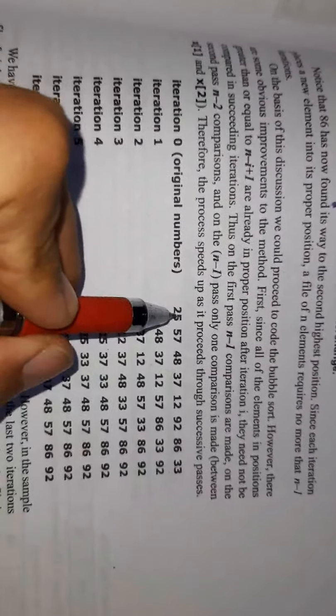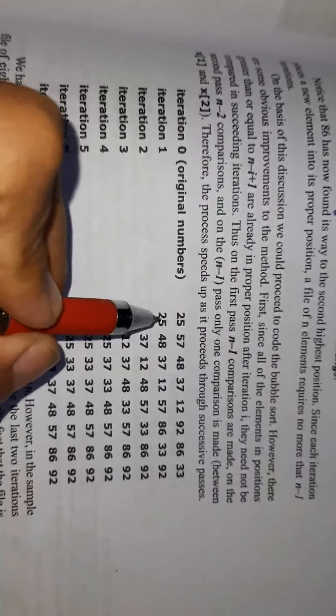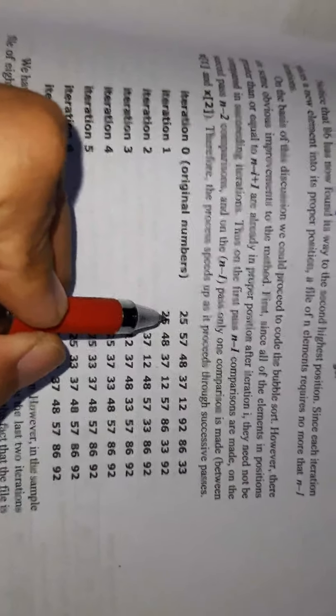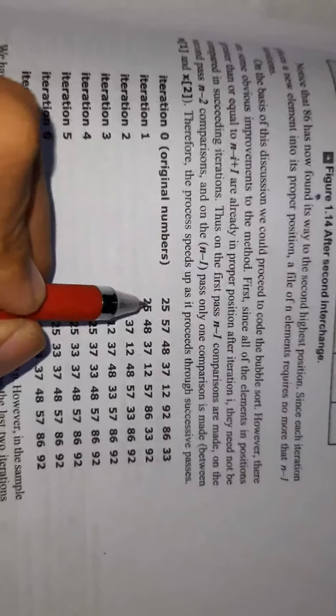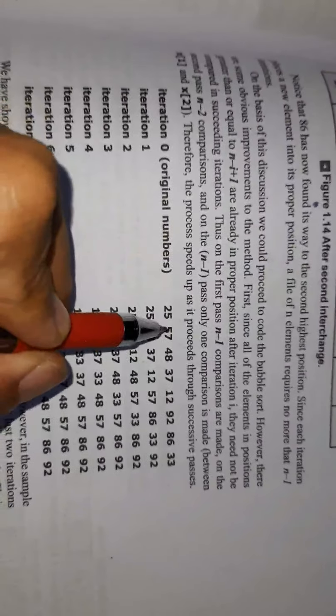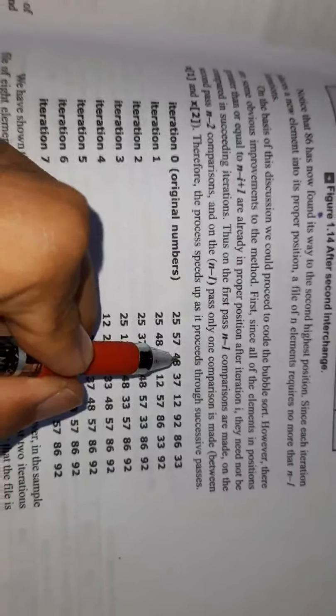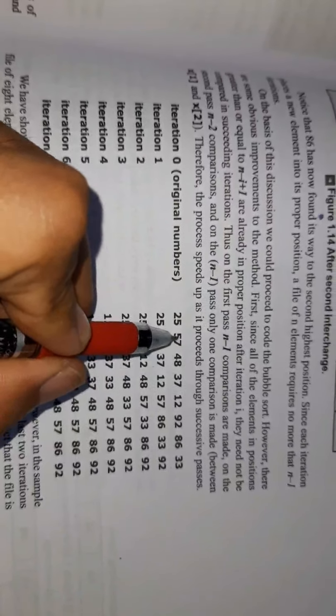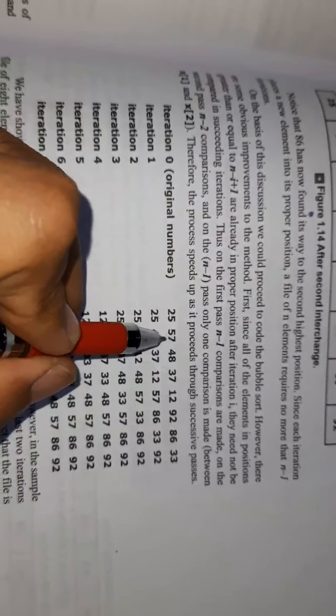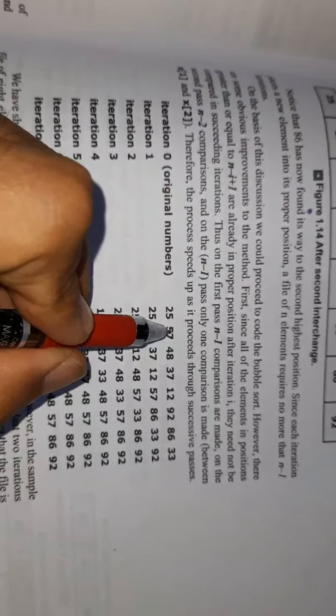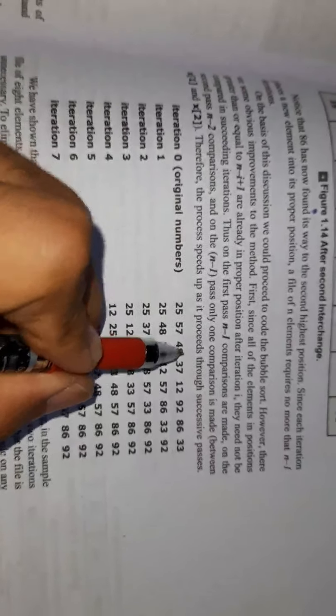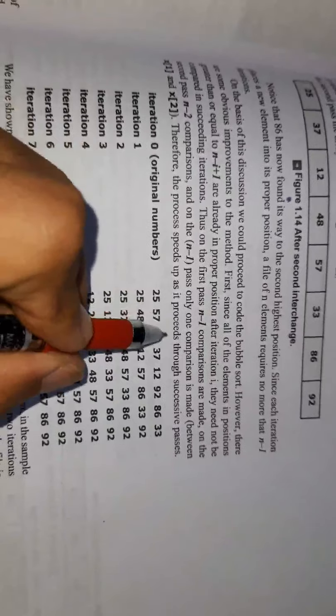Since 25 is lower than 57, 25 retains its own place, that is the first array element or the first index. Now 57 is compared with 48. Since 48 is lower than 57, 48 takes the place of 57 and 57 comes in here. Now second and third are compared.